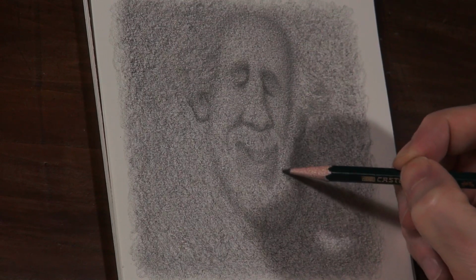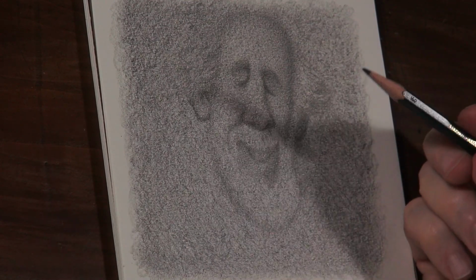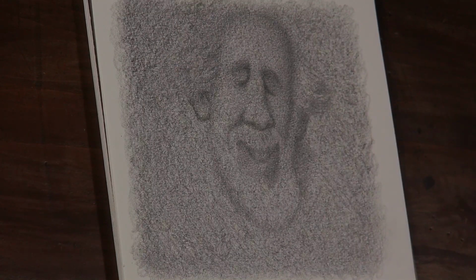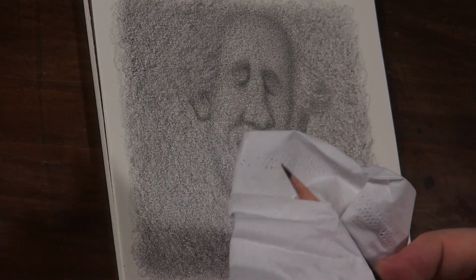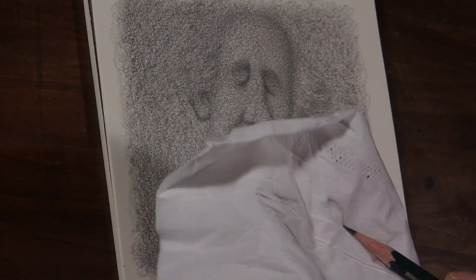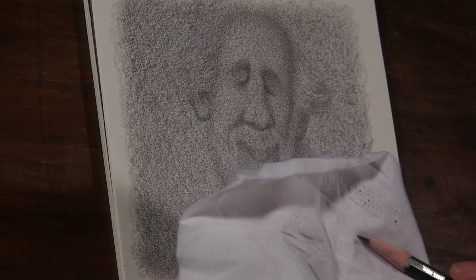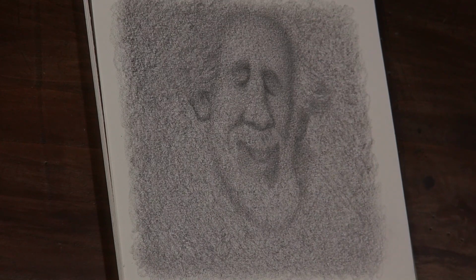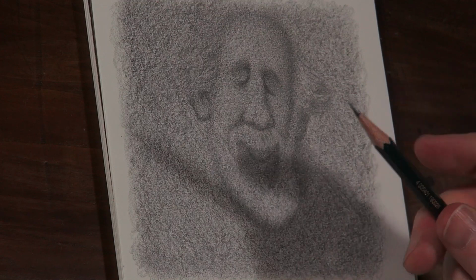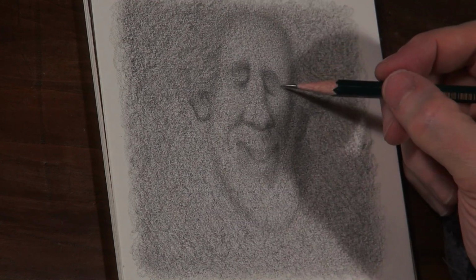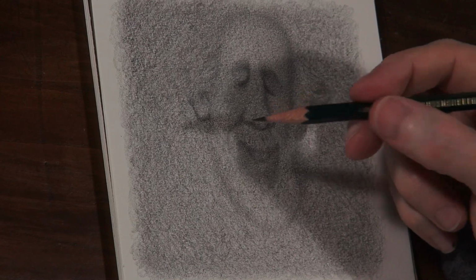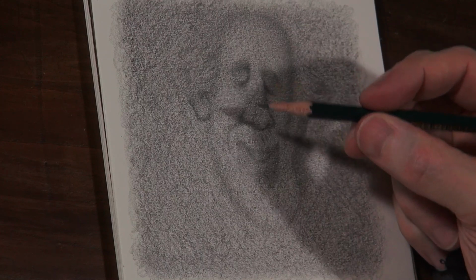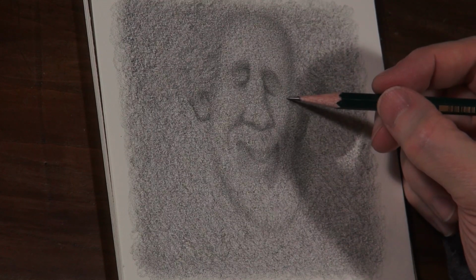I think I'm going to need to sharpen my pencil a little bit. It's getting a little too worn down there. So after I sharpen my pencil with my electric pencil sharpener, I wipe it off on Kleenex, so any of the loose parts come off there. Otherwise they'll just fall onto your drawing and get in the way. Even the paint from the outside of the pencil will fall onto your drawing and get in the way.